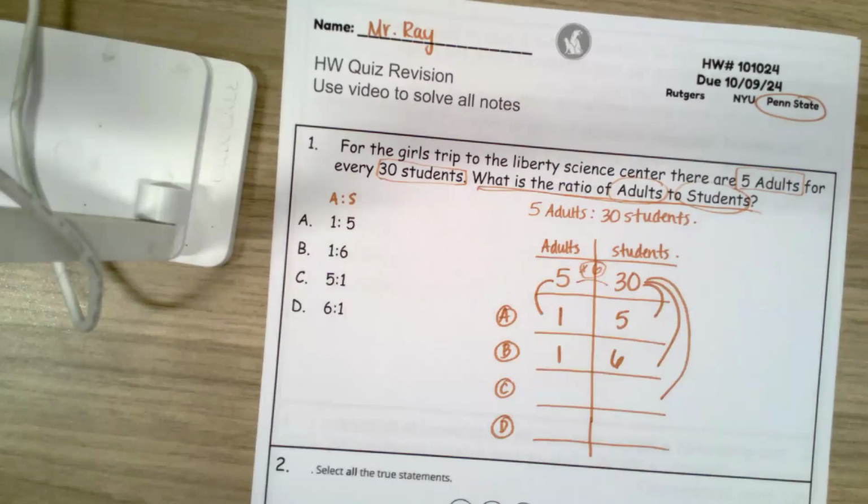Now, this says select the true statement. It did not say select all. It's a difference. Select the true statement means one answer, or the true statement. Select all means that there will be more, but I didn't put select all. Okay? Let's go here.